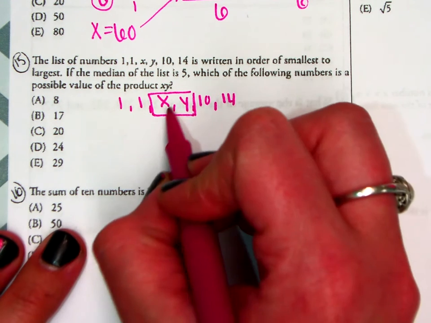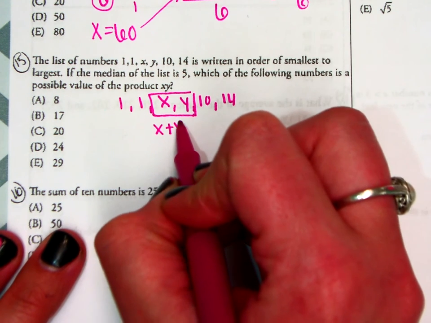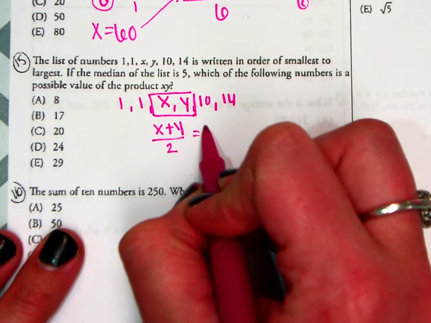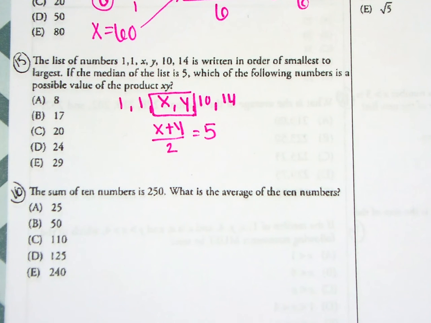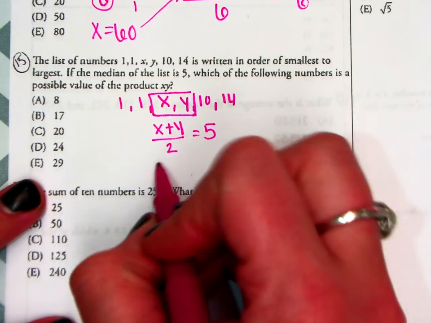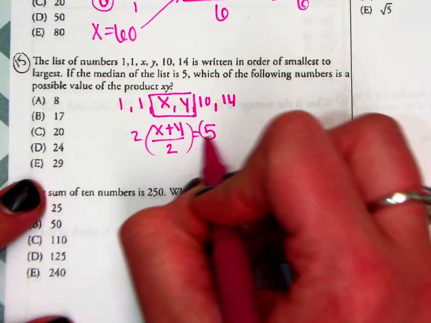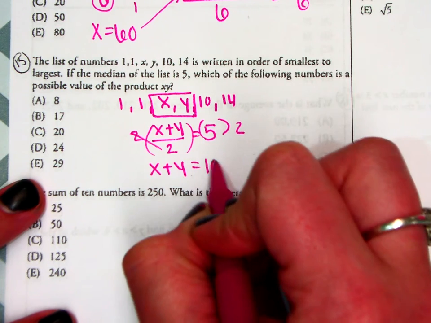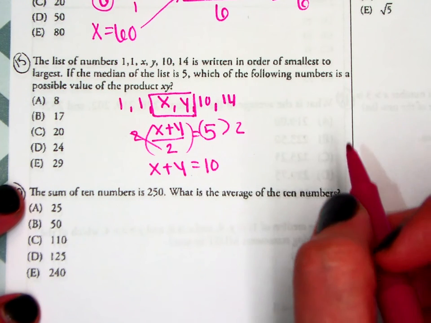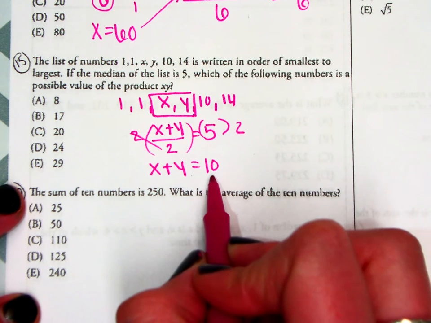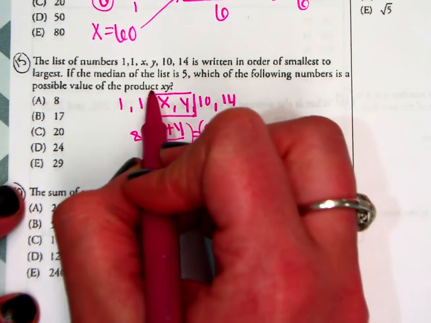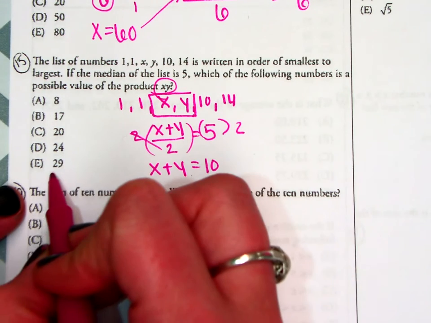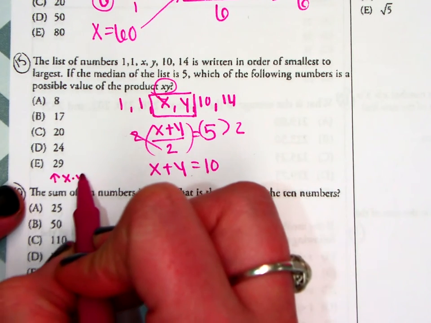But to find the median, we have to find the average of the middle two, which is x plus y divided by 2, and it has to equal 5. So in order to get x and y, I'm going to multiply by 2. So when we multiply both sides by 2, we get x plus y equals 10. So we are looking for numbers that add to 10, and then we want to know their product. All of these answer choices are x times y.